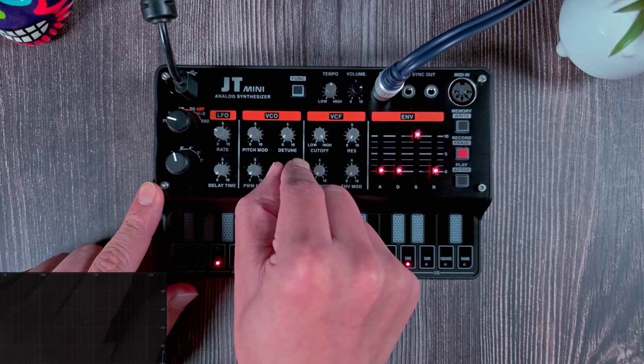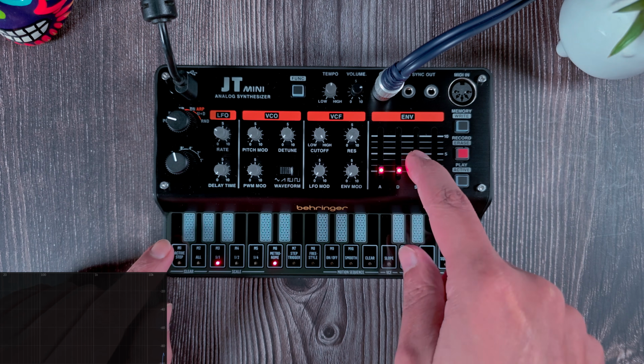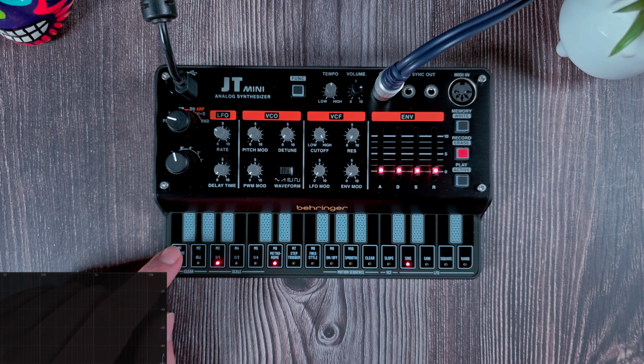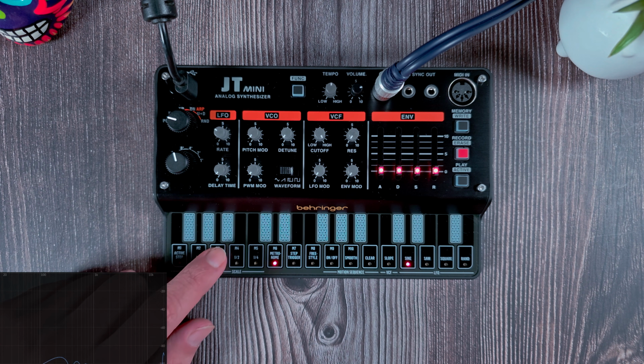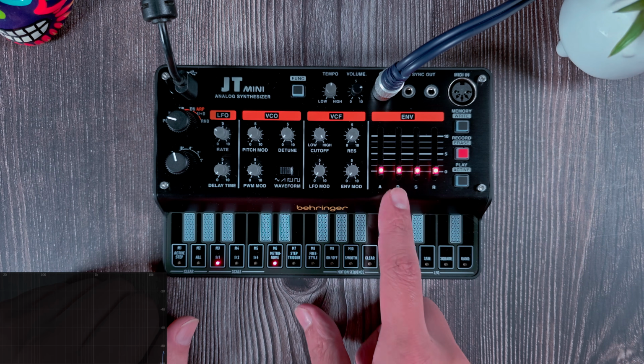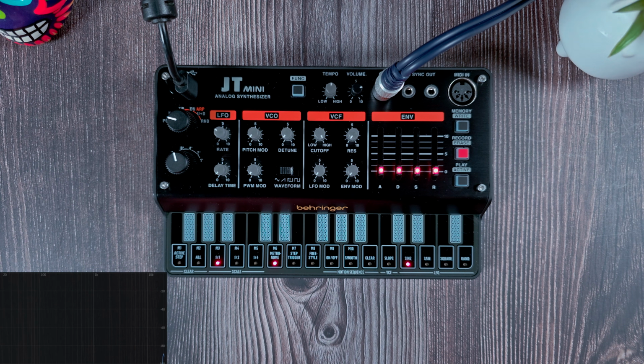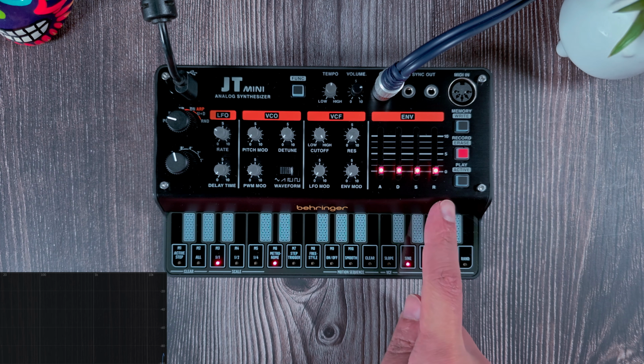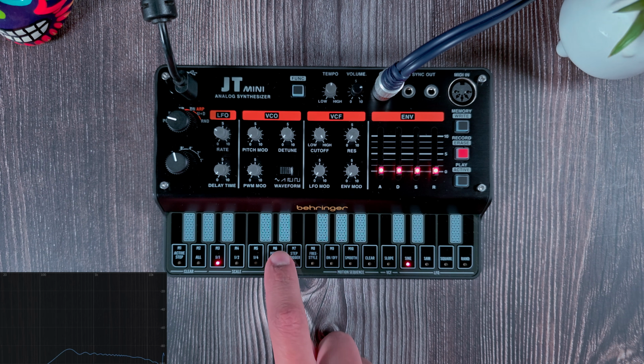I'm going to select a saw and I'm going to go all the way down on these four controls. If I play a key, you can see on the spectrum that we get a blip, a tiny little blip, and it's because all of this is closed. And like I said before, the amp envelope controls how the sound goes out of the synthesizer. If everything is closed, it means that it's super short.